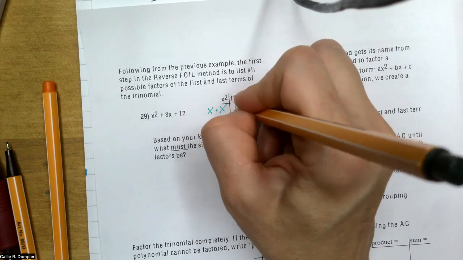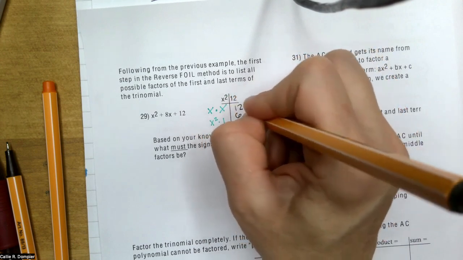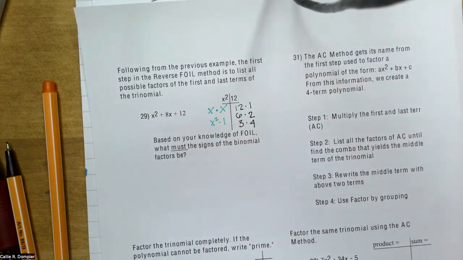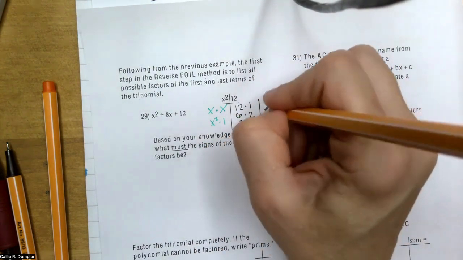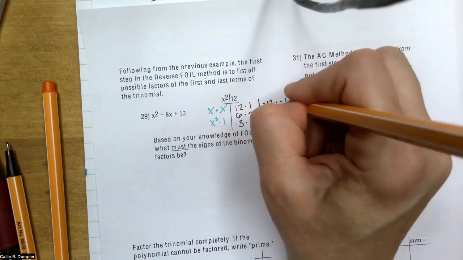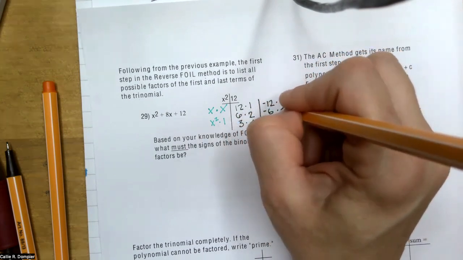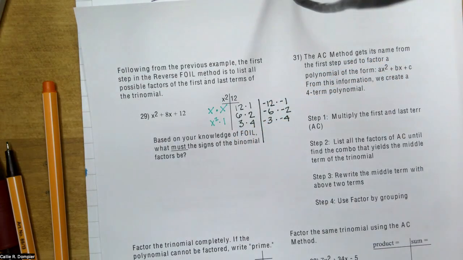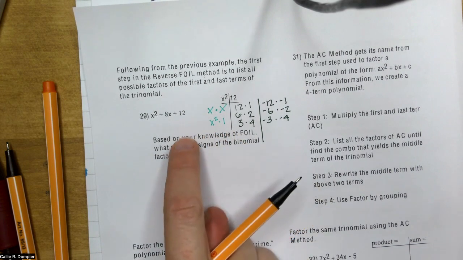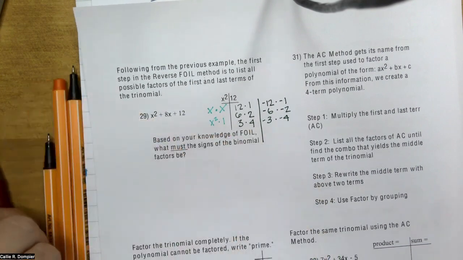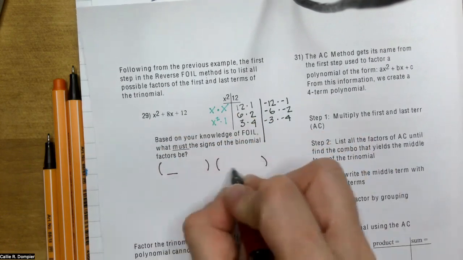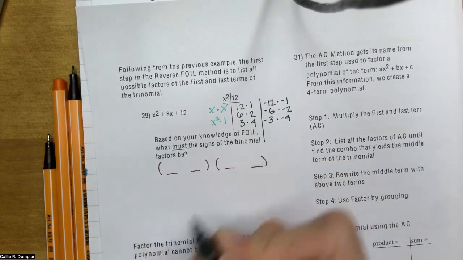You could say 12 and 1, 6 and 2, 3 and 4. You would also say negative 12 and negative 1, negative 6 and negative 2, negative 3 and negative 4, right? So based on your knowledge of FOIL, let's write out the factor, the binomial pair. So we need something here, something here, something here, and something here, right?